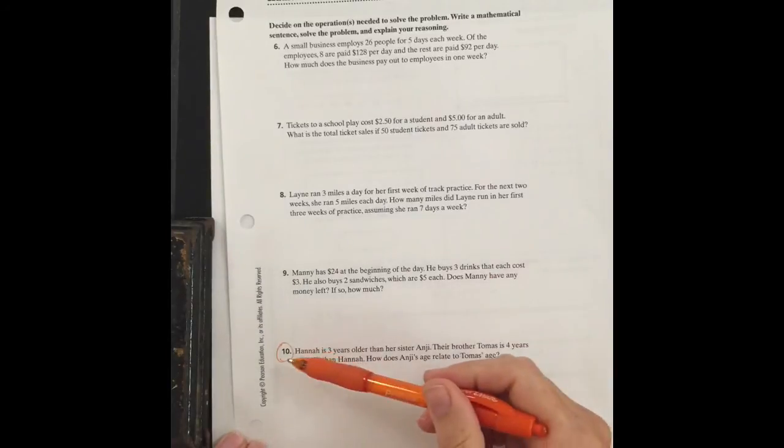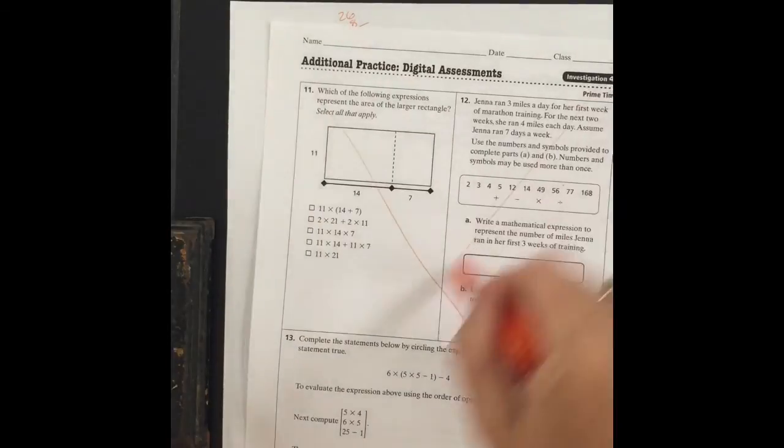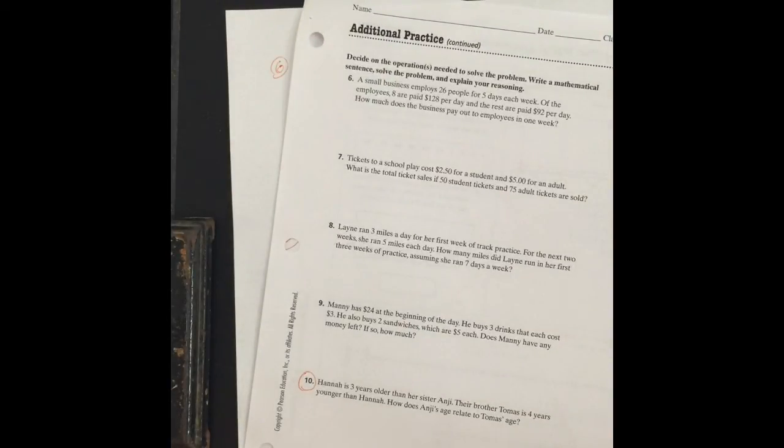All right, so you should have been told to skip number 10 and to skip this entire page 22. So hopefully these questions were helpful in getting to work with your group and getting the answers, and good luck on your test today.